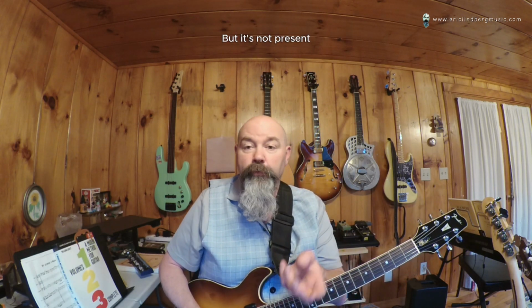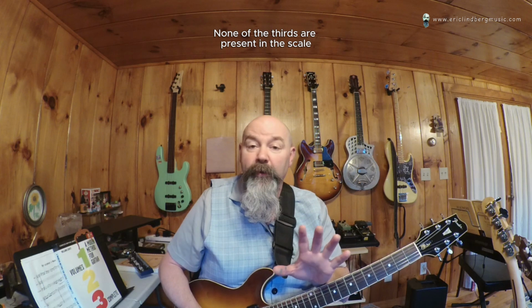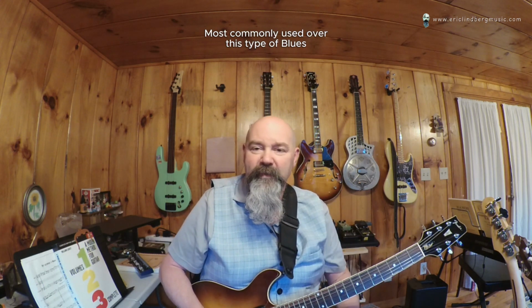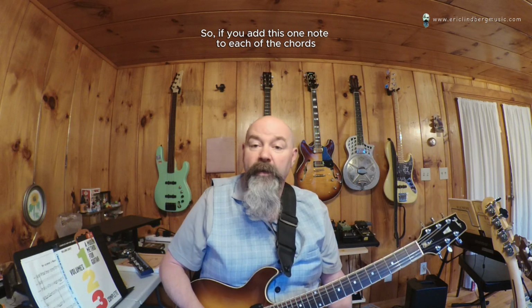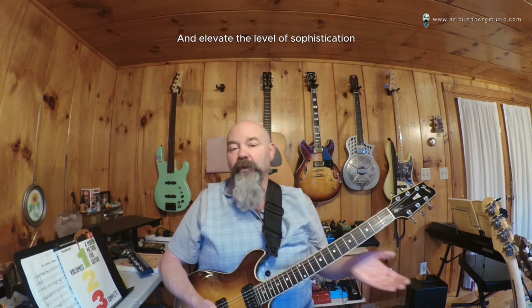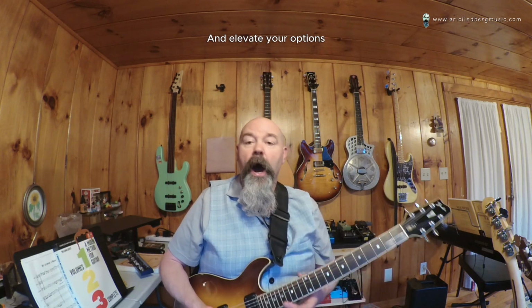which interestingly enough is the note that really defines these chords, but it's not present. None of the thirds are present in the scale most commonly used over this type of blues. So if you add this one note to each of the chords over which you're playing, it's really going to change and elevate the level of sophistication and elevate your options.